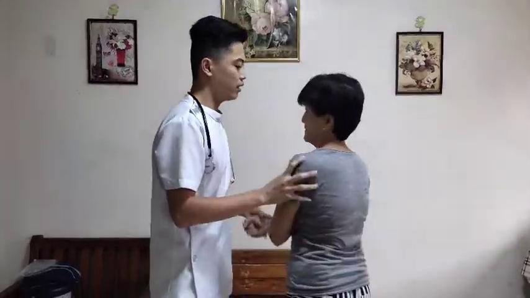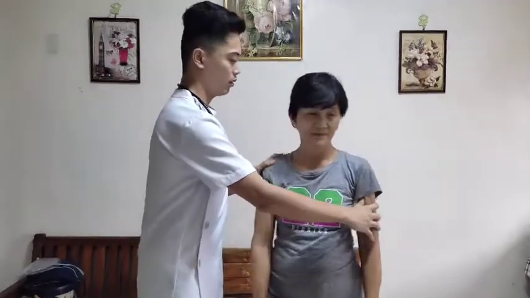So the next is the auscultation. You always auscultate the breath sounds of the lungs or the heart sounds of the patient if you use a stethoscope. But before that, we're going to auscultate the back of the patient.